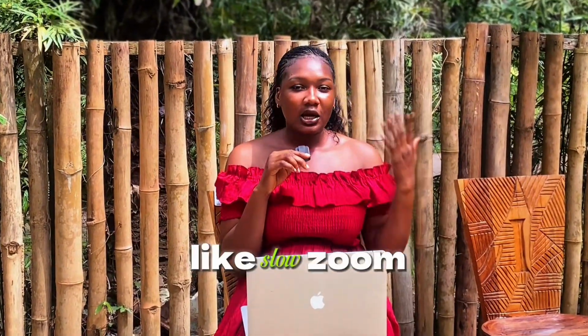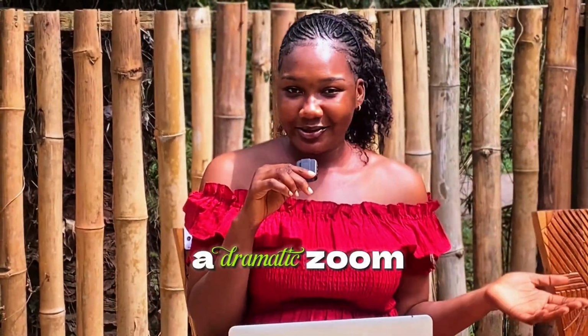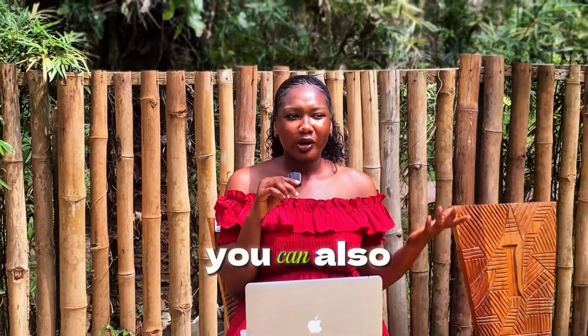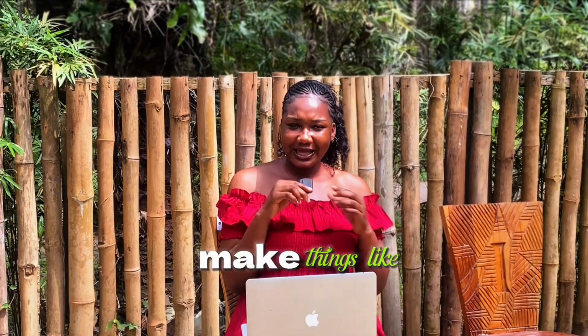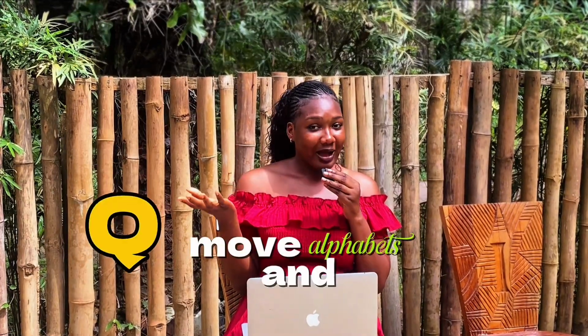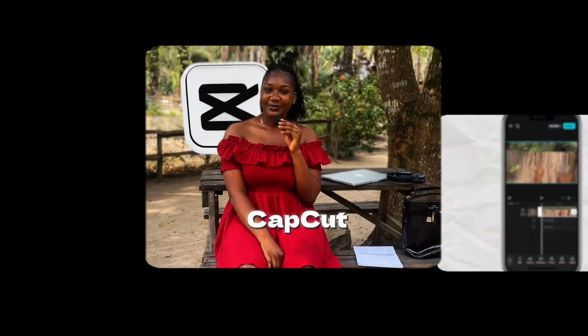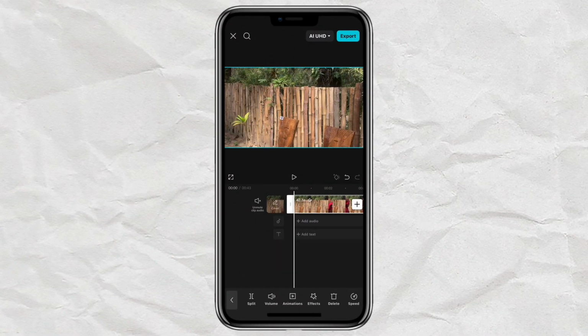But keyframe can be used to create certain things like a slow zoom in, a dramatic zoom in, a slow zoom out. You can also use keyframe to move objects, move alphabet, and move your text. Alright, with all that being said and shown, let me teach you how to use keyframe on CapCut. I'm going to be showing how you can use keyframe to create every effect I said keyframe can be useful for. So firstly, we're going to be starting with a slow zoom in. How you can use keyframe to create a slow zoom in.